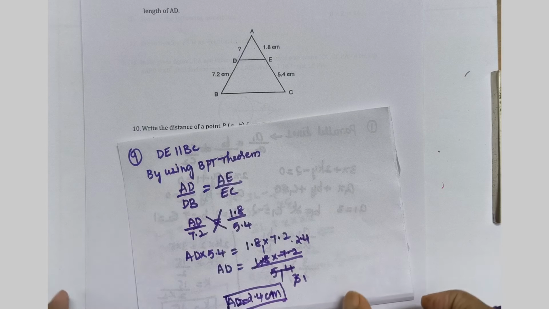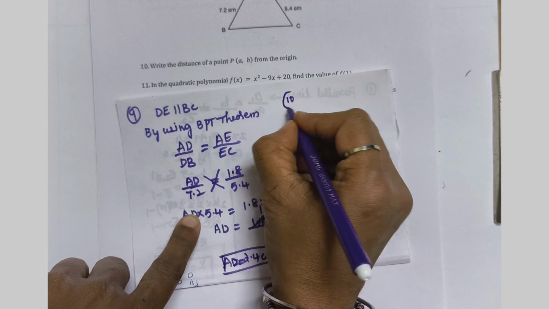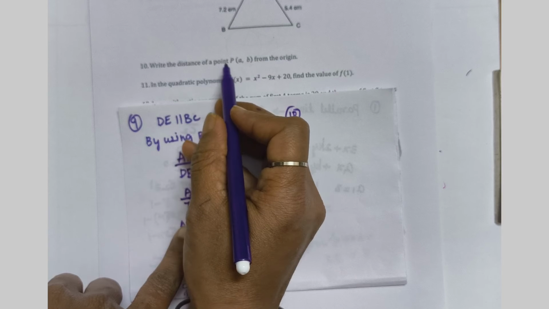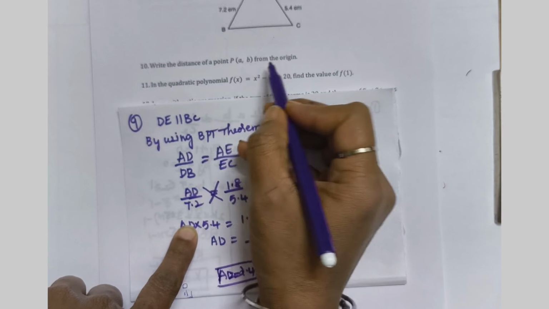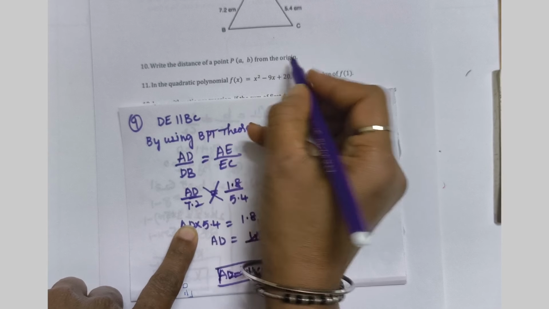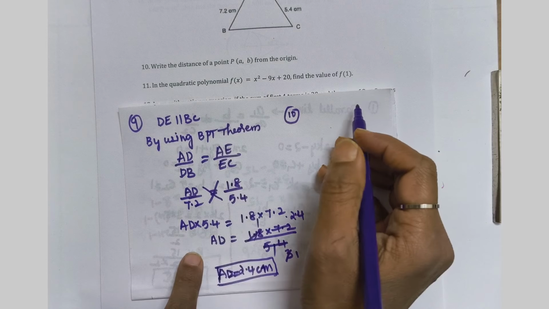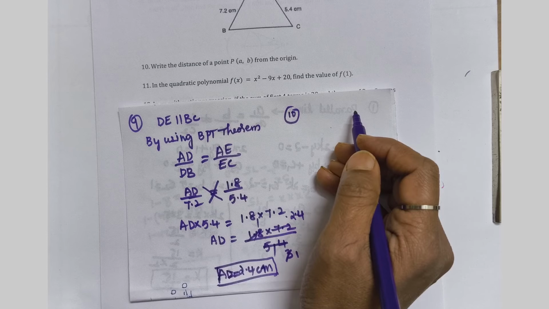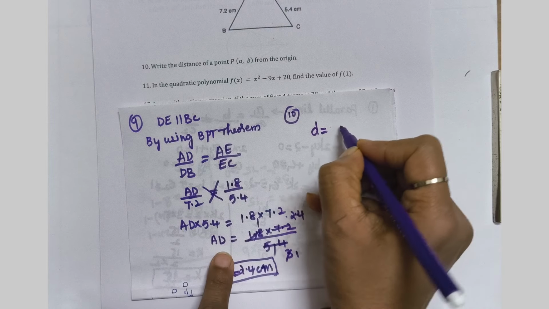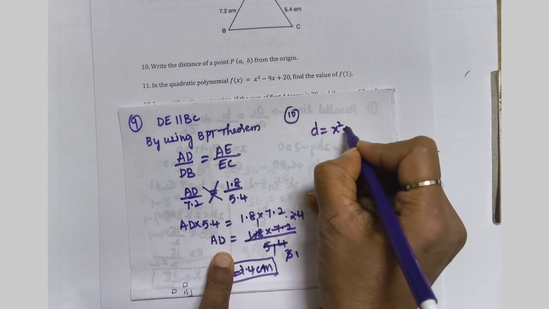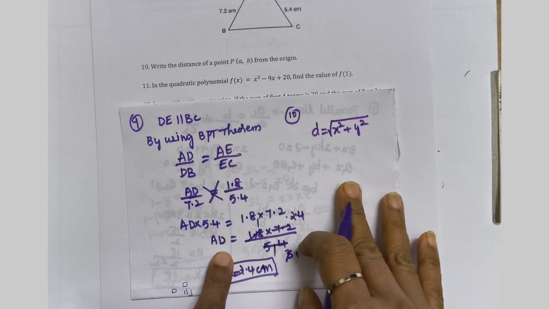Okay. Next, we will go to the 10th question. Listen carefully, 10th, a very easy question. Write the distance of the point P with coordinates a, b from the origin. From the origin, what is the distance formula? Square root of x square plus y square. D is equal to the square root of x square plus y square. This is the distance formula from the origin.